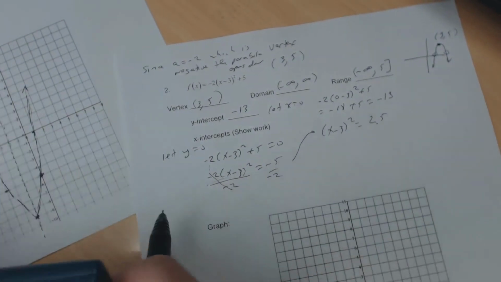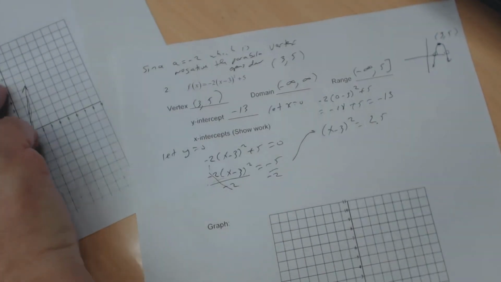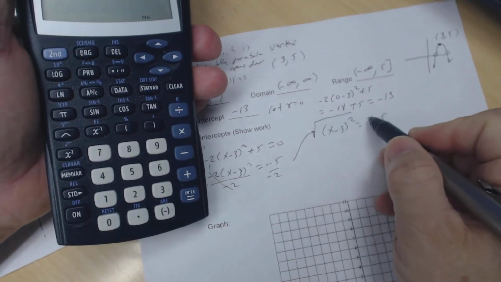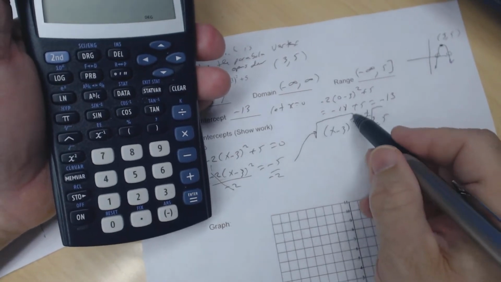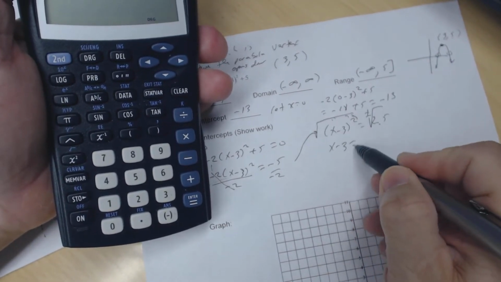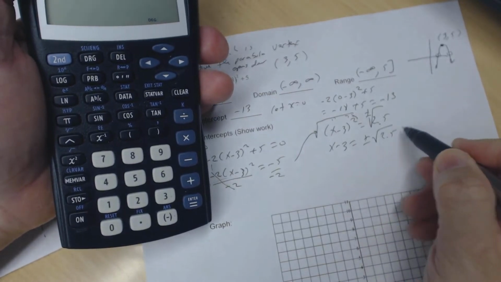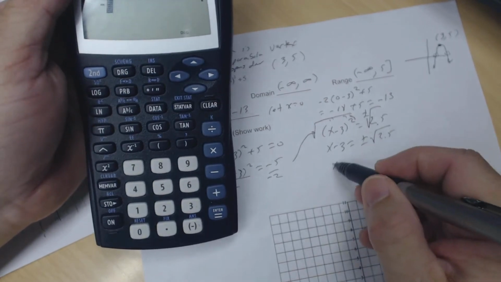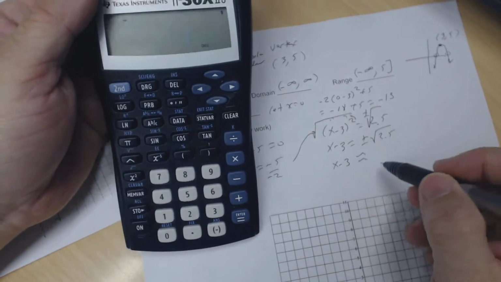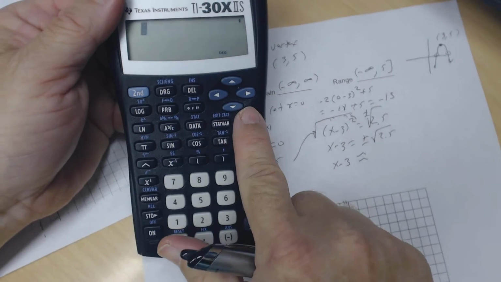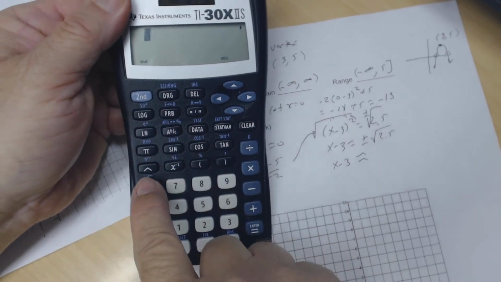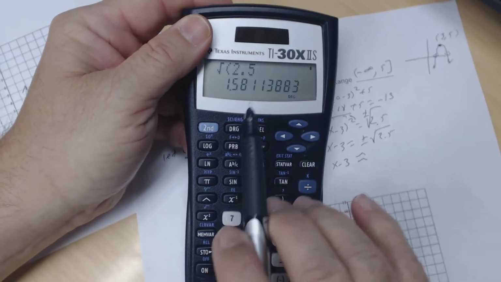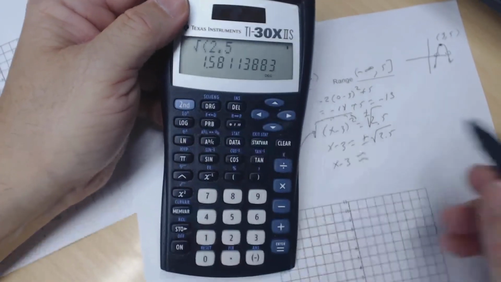And then you use your calculator when you take the square root of both sides. So I'm going to take the square root of both sides. Plus or minus, you're going to get x minus 3 equal plus or minus the square root of 2.5. Alright, now this is irrational, so we're going to approximate this. So x minus 3 is approximately equal to the square root of 2.5, so it's about 1.6.